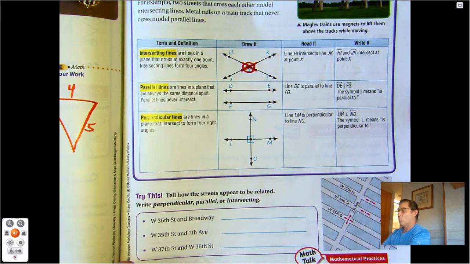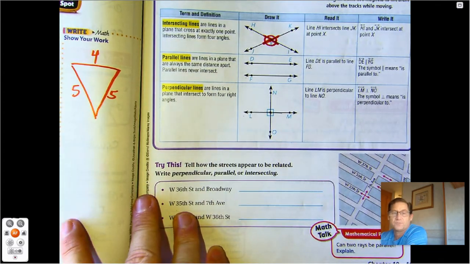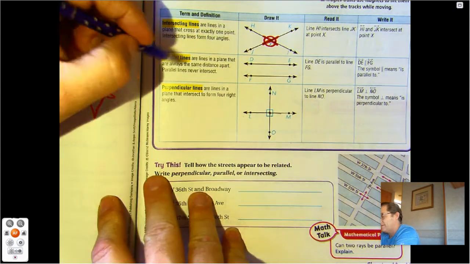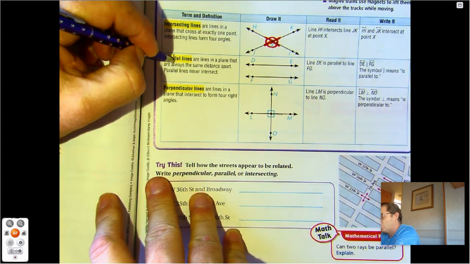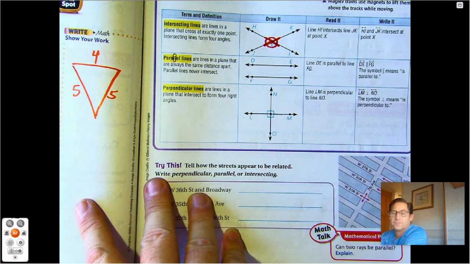One helpful thing that might help you remember parallel lines versus perpendicular lines: the word parallel itself has a set of parallel lines. The L's in parallel are parallel to each other.